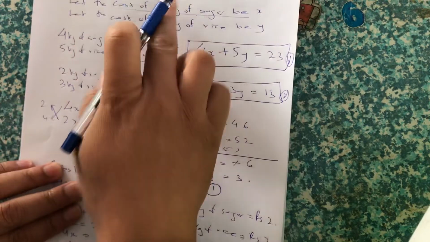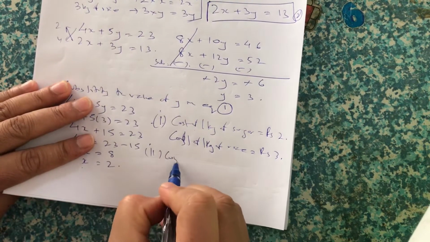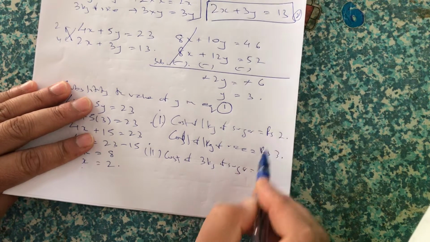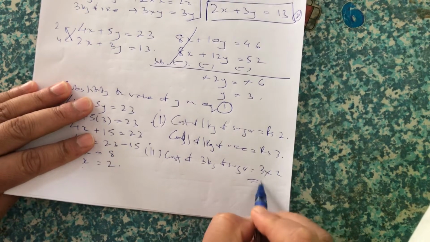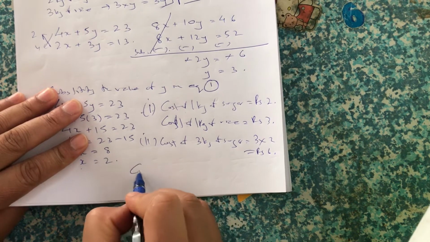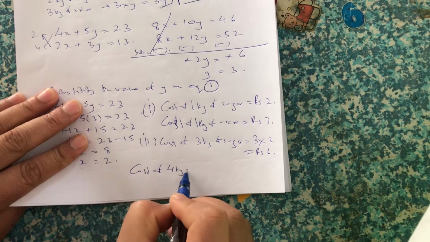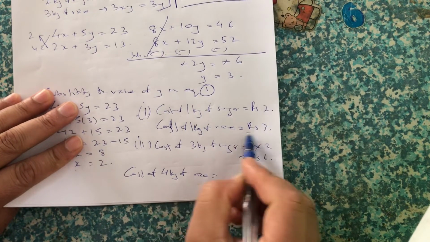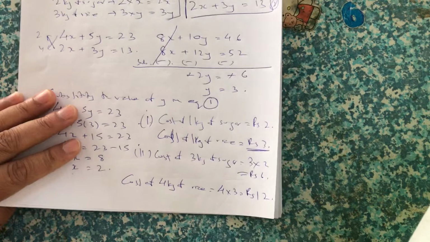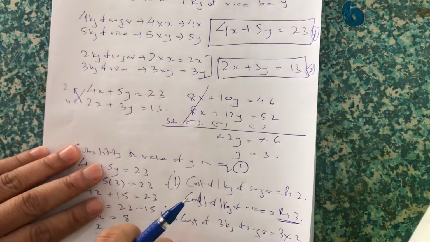Now it says get 3 kg of sugar, and so now cost of 3 kg of sugar. What will that be? If 1 kg is 2, that means it will be 3 into 2. So 6 rupees is the cost of 3 kg of sugar. And then it says cost of 4 kg of rice. If 1 kg of rice is rupees 3, then it will be 4 into 3, that is equal to rupees 12. So that's how we go ahead and solve these kind of questions.